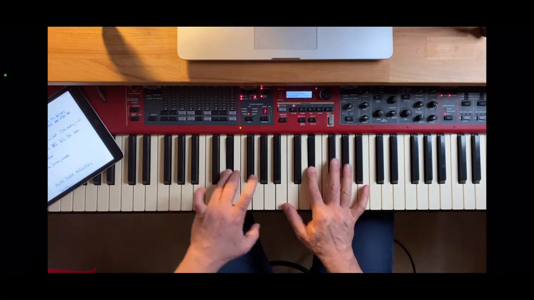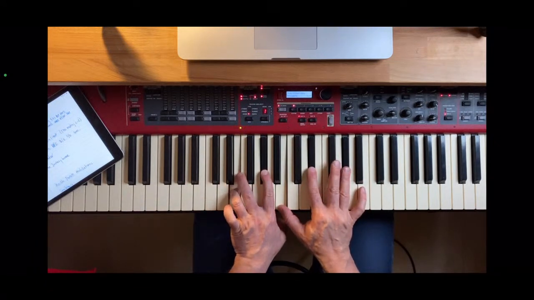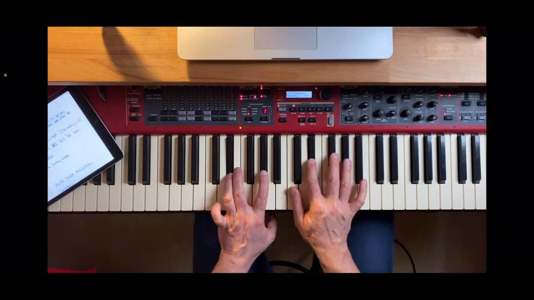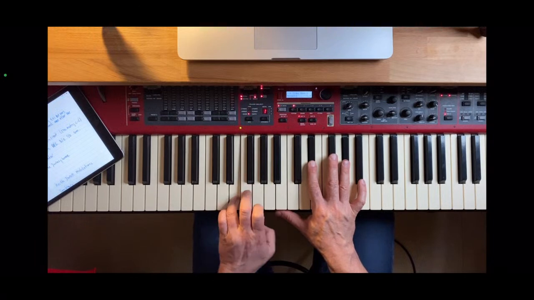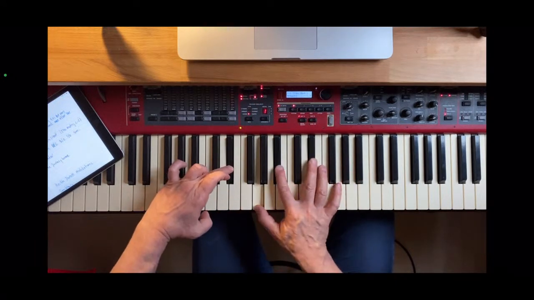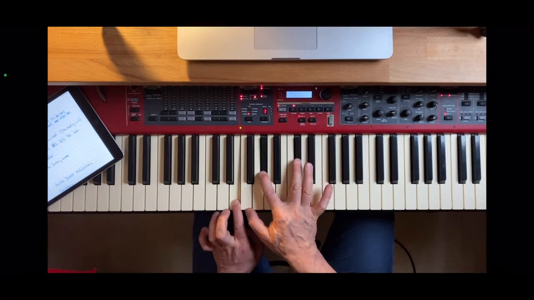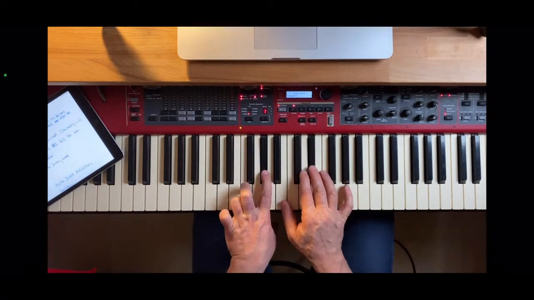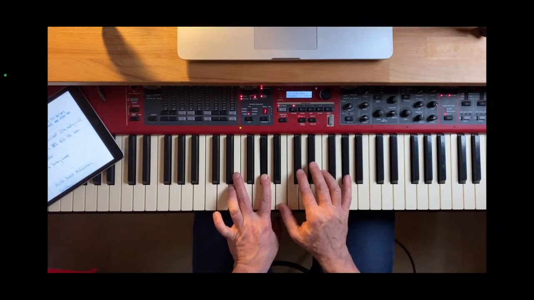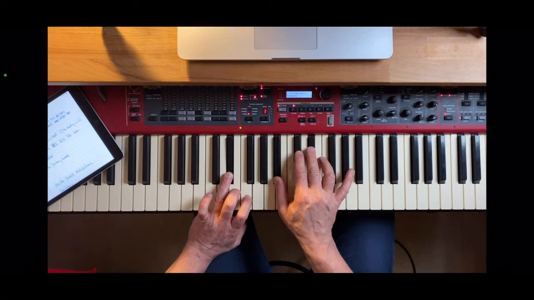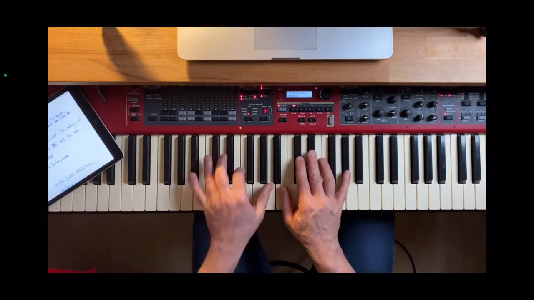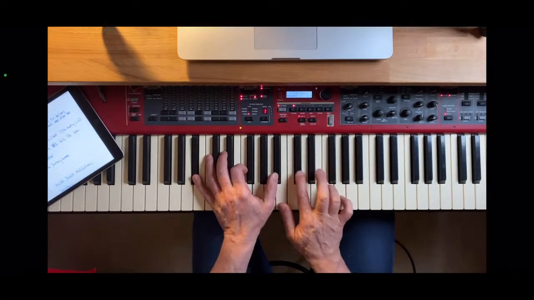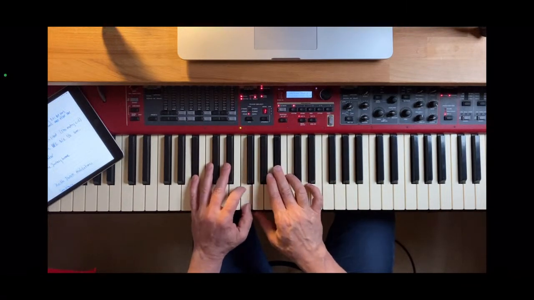But from E flat he's moving to this chord. So this chord is, we got this chord and moving to this one, that could be the 6 of A flat minor. Let's see that again.